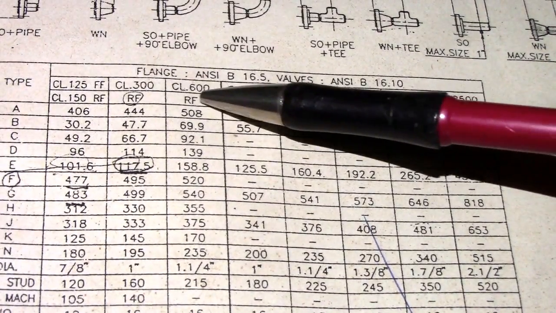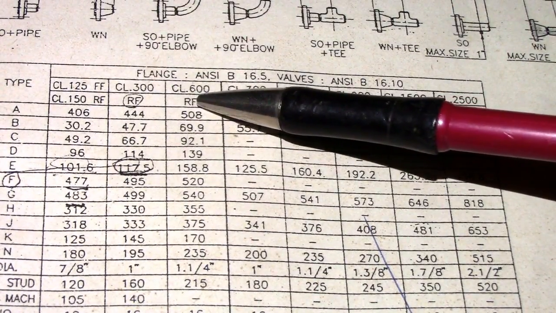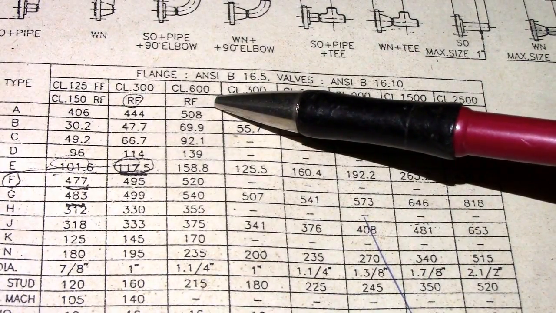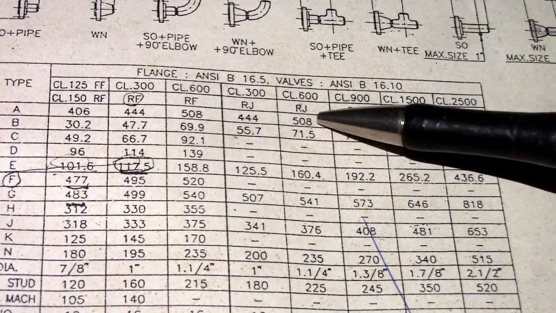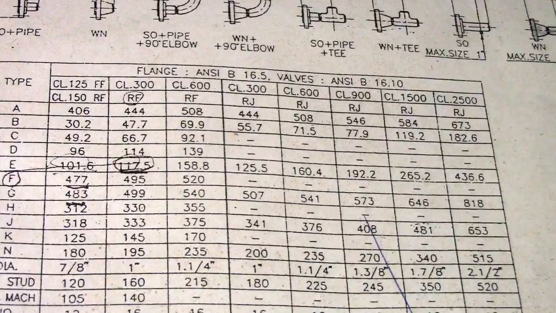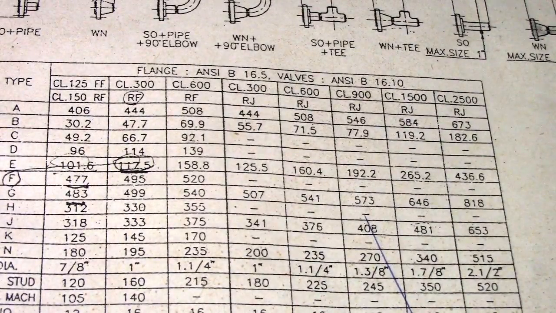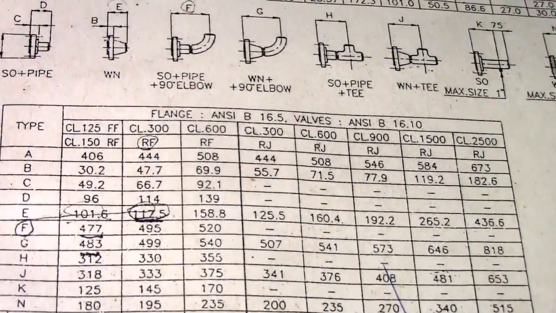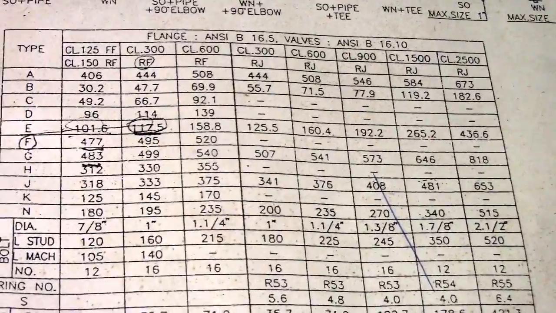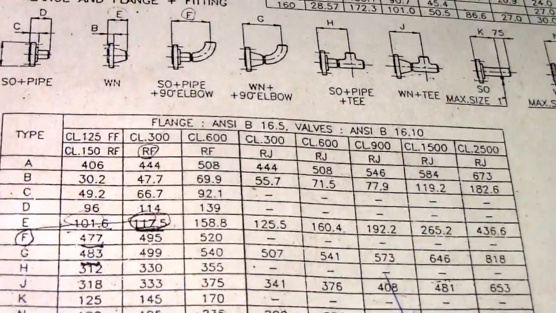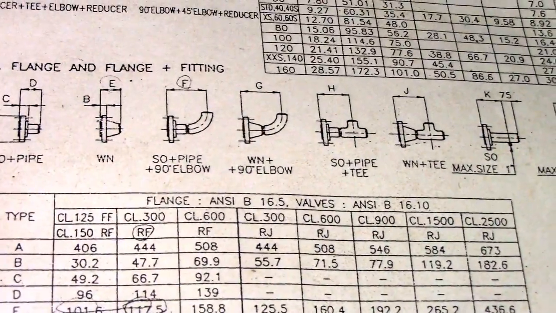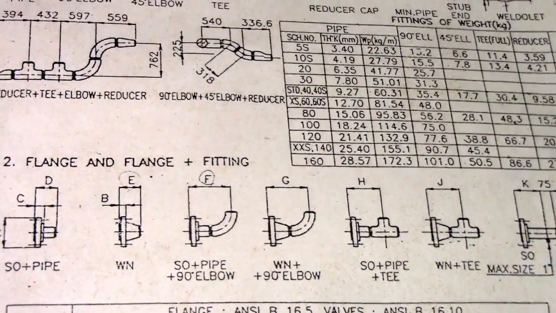Check first what classification they have. This is 600, 300, 800, 900. Okay, so all this is for the piping works.